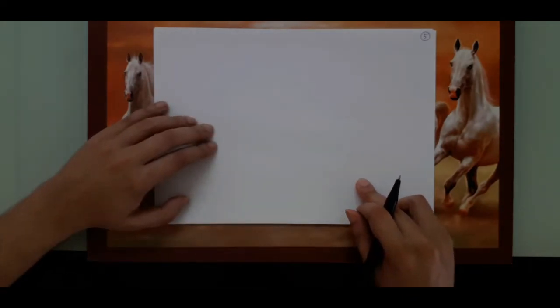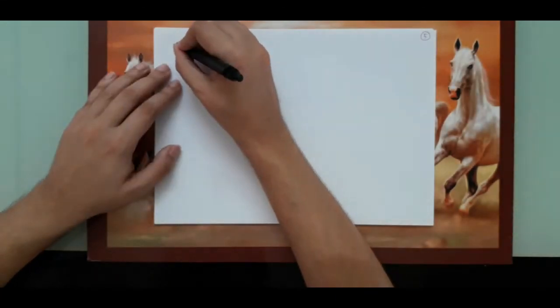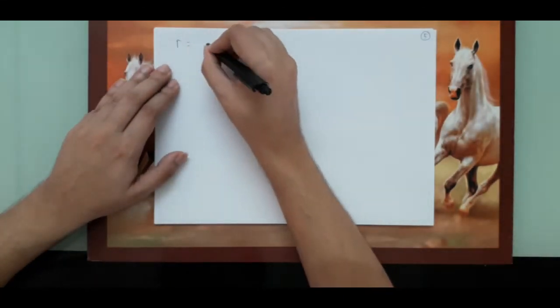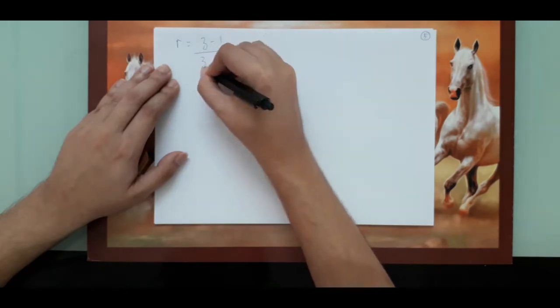So now let's go back and write gamma, which is nothing but z minus 1 by z plus 1.